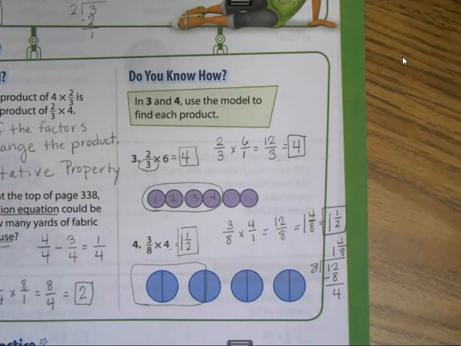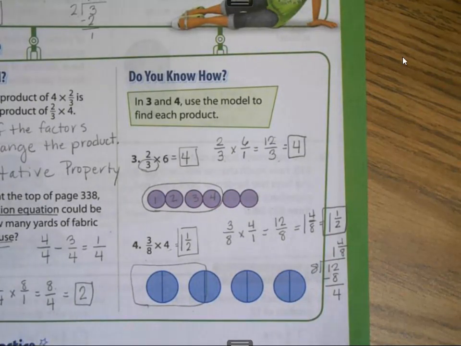I'm going to tell you, if I get stuck on a model, even I, your math teacher, will work out the expression or the equation. I'll find the answer, and then it oftentimes will help me with a model that I might be stuck on. So if that helps you, use that little bit of advice.